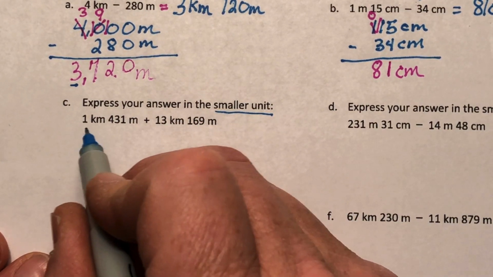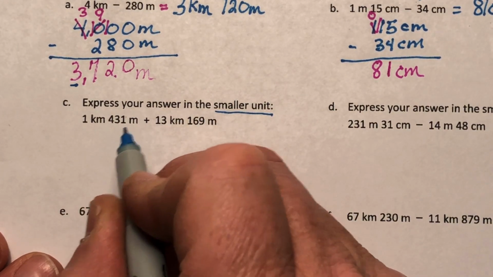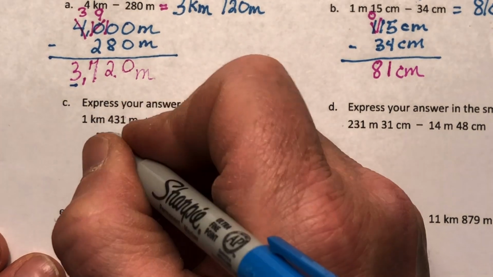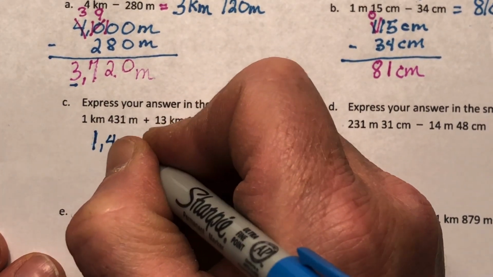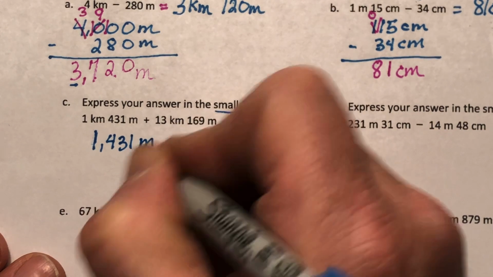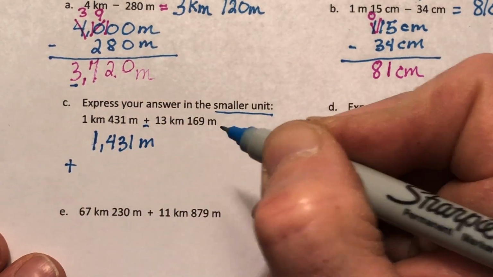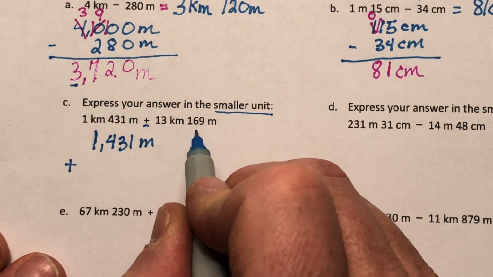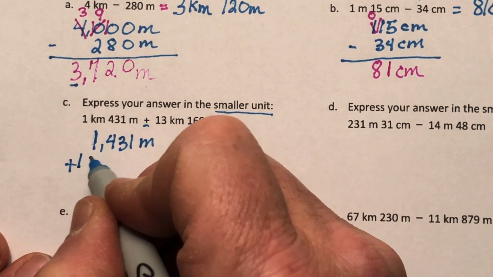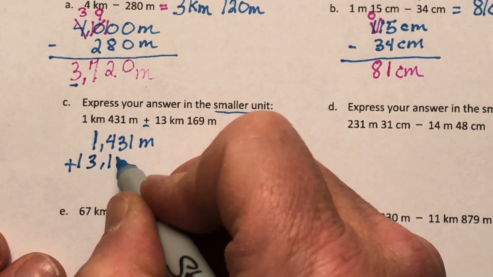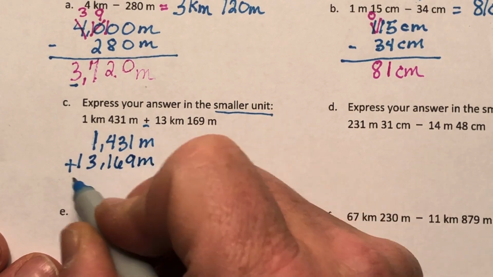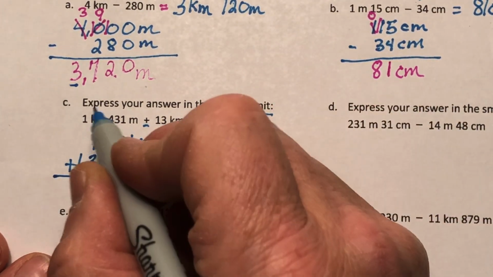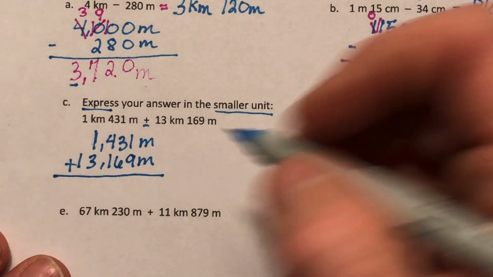This is 1,000 meters, 431 meters. So this is 1,431 meters plus 13 kilometers, 169 meters. So that'd be 13,169 meters. So I have to express this, show it in the smaller unit.